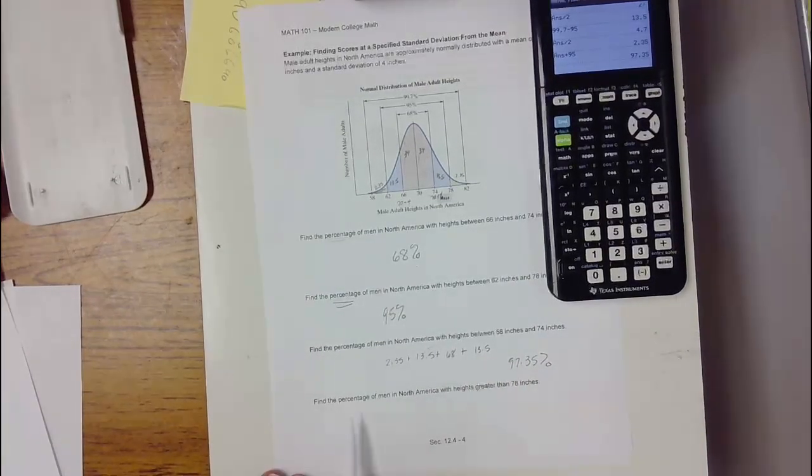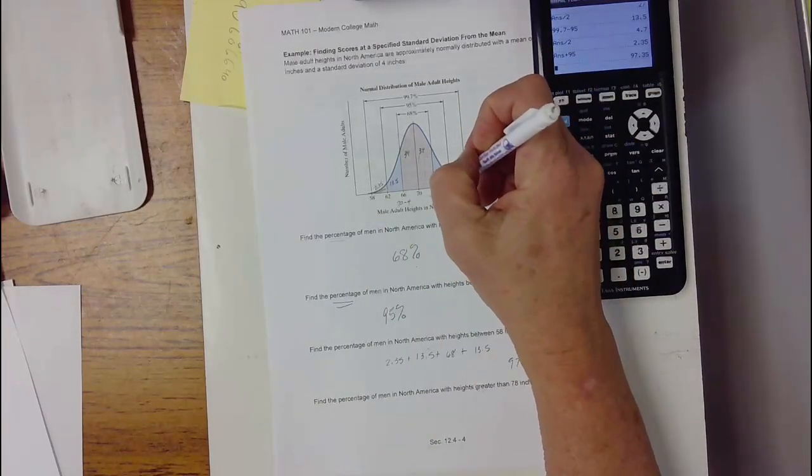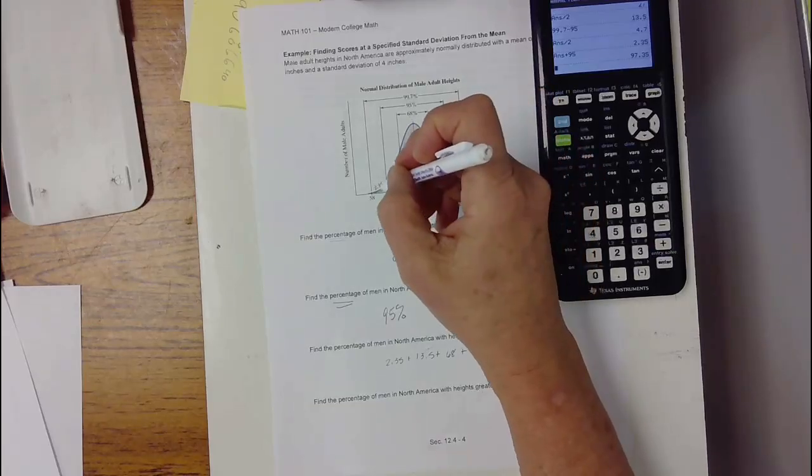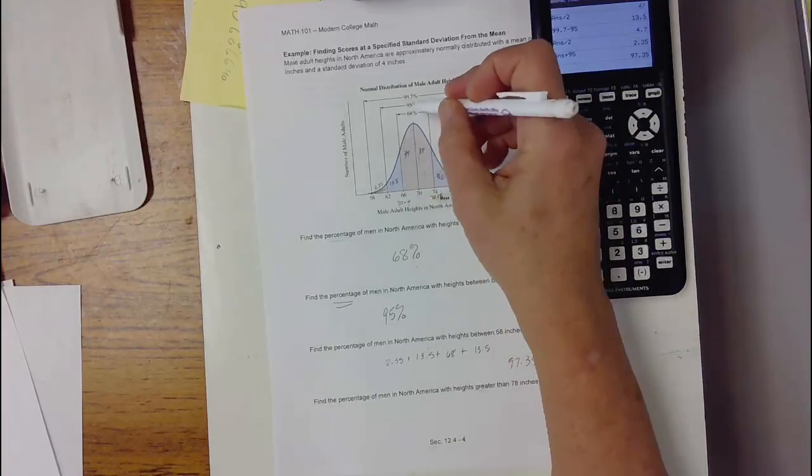The next one says find the percentage of North America with heights greater than 78 inches. Any idea on what you guys would do to solve that one? Greater than 78. So I know that if it's below 78, and actually if it's two standard deviations, I'm in the 95% range, correct?